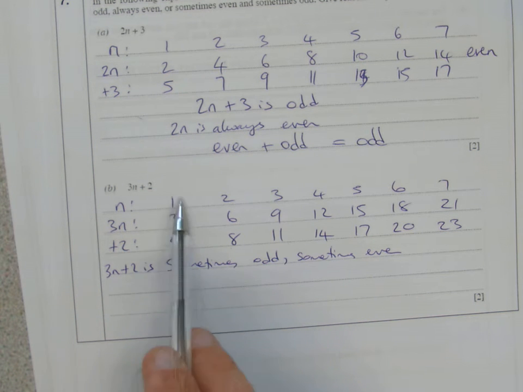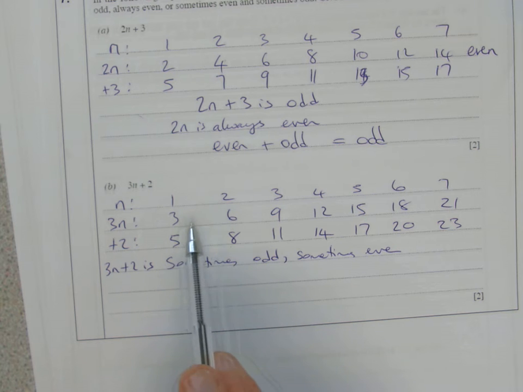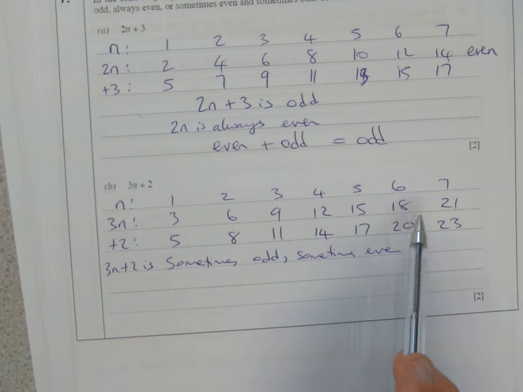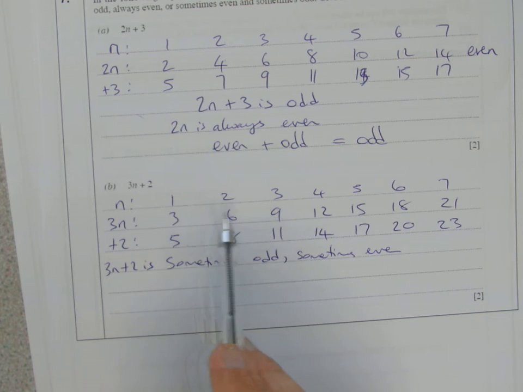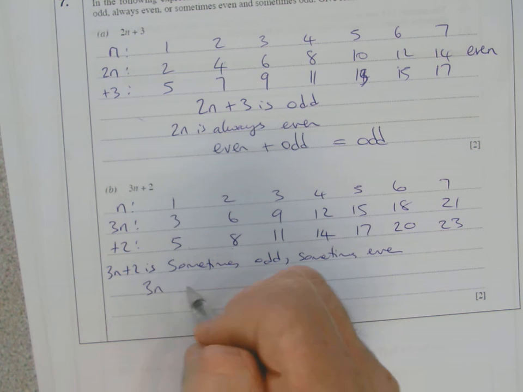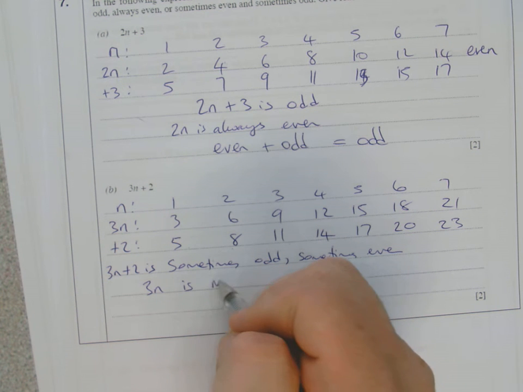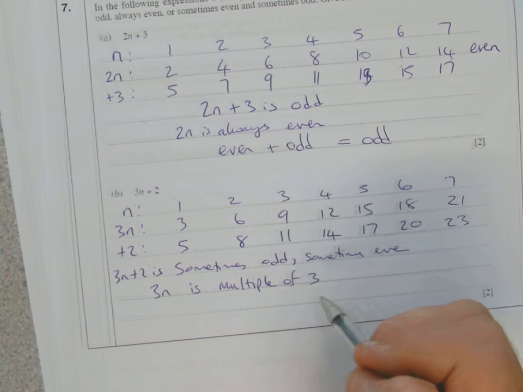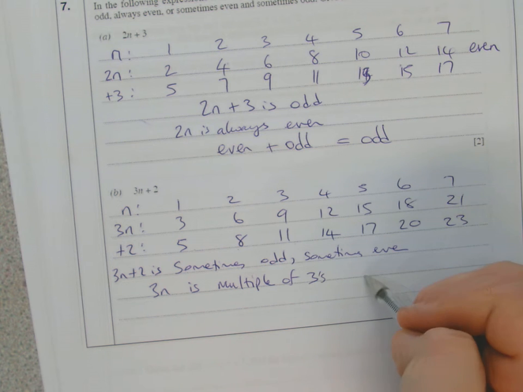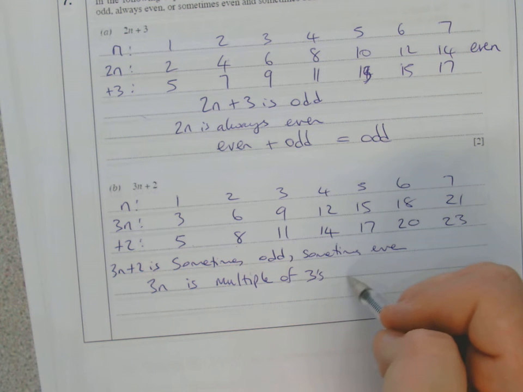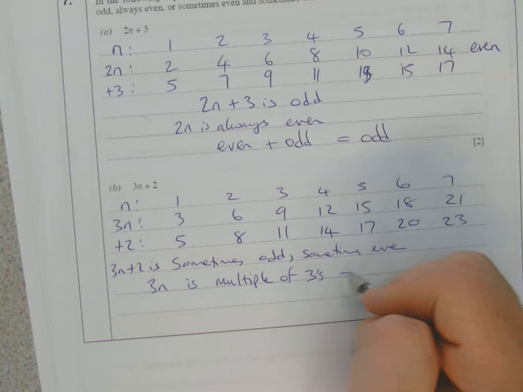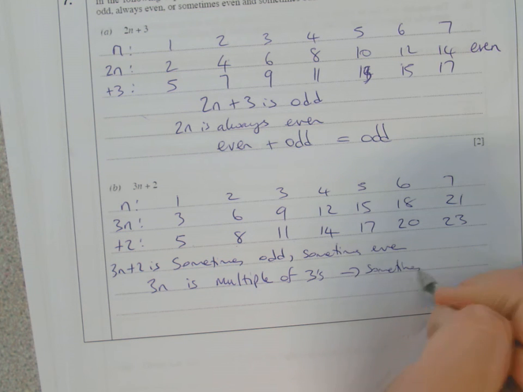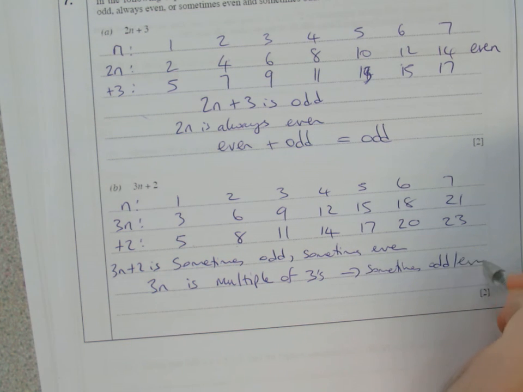And the reason for it: if you take 3n, 3, 6, 9, 12, 15, 18, 21, that's sometimes odd, sometimes even. It's the 3 times table, or multiples of 3, which are sometimes odd, sometimes even.